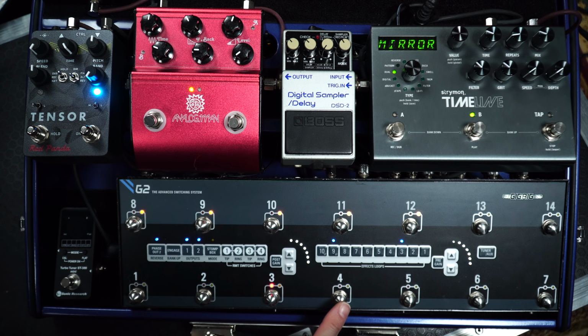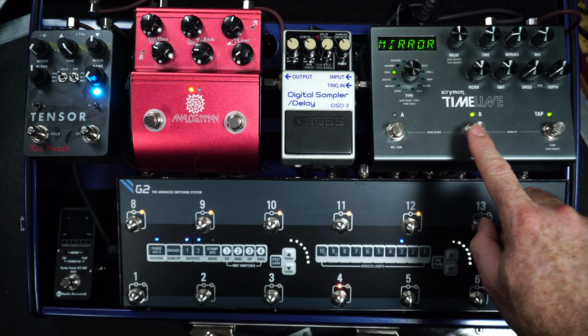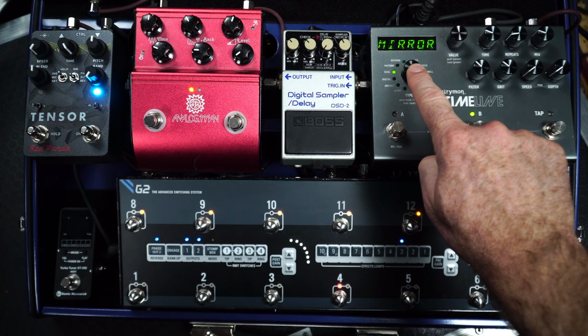Okay, let me show you what I mean. So I want to save that sound of the Timeline to foot switch 3 on G2. So let's go to foot switch 4. Now I'm going to go to bank 8, preset B on the Timeline. I'm going to press and hold, and now it says save.